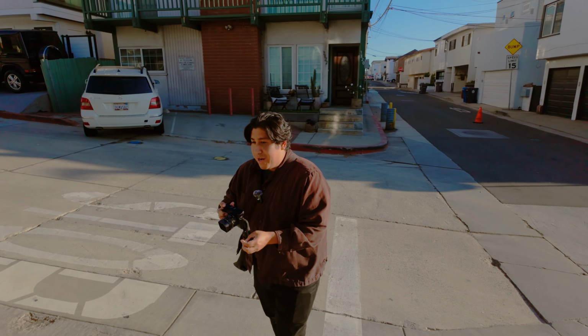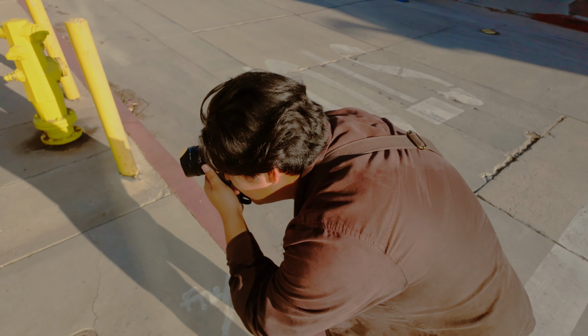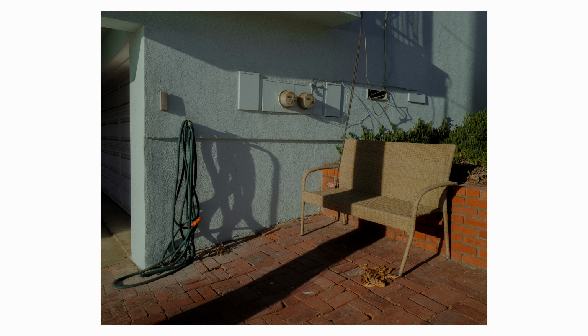So pretty much I'm just trying to get this chair isolated, and I want the water hose on the left because that really adds a lot of shadow and dimension to this image as opposed to it just being the chair.